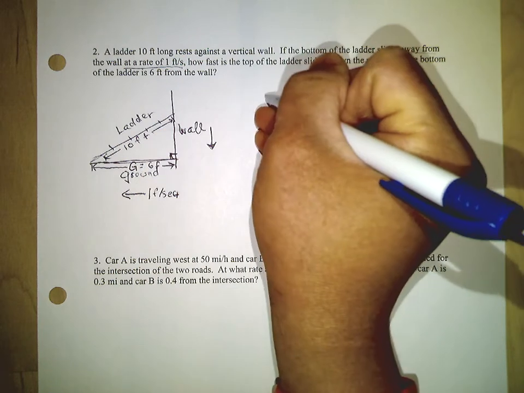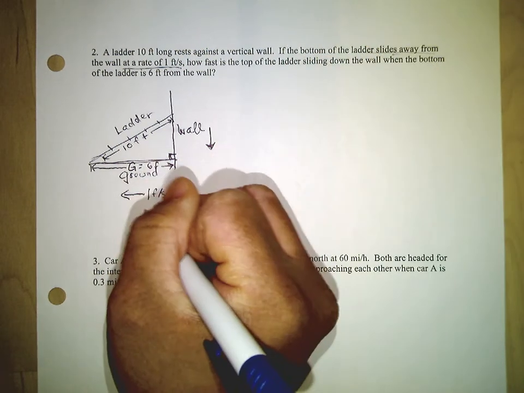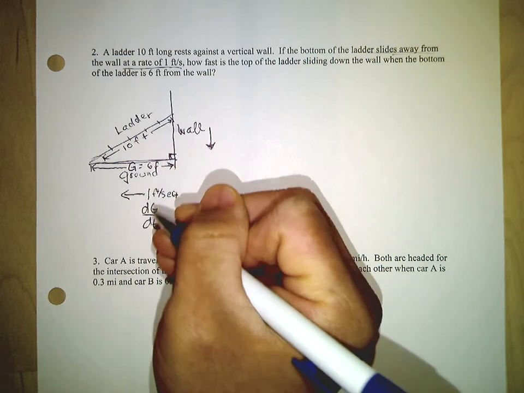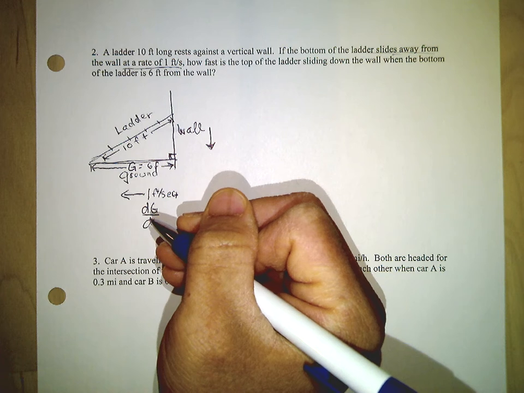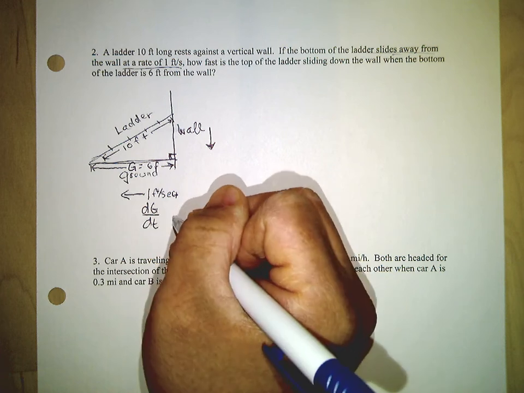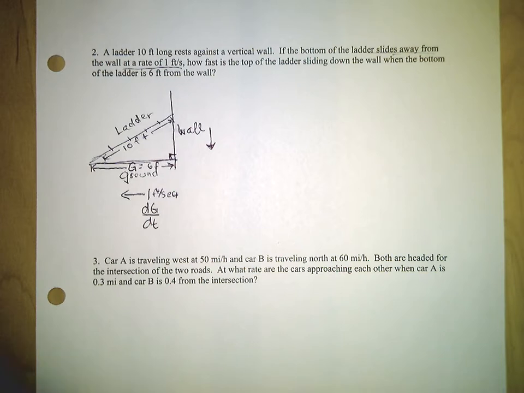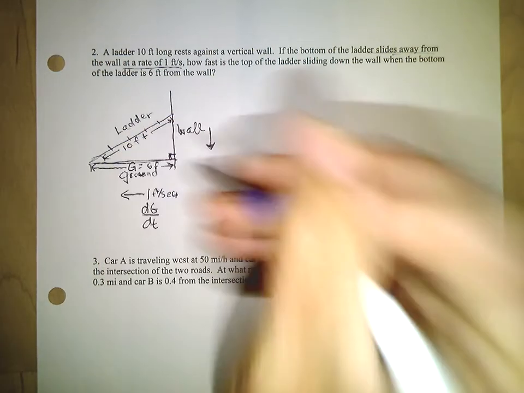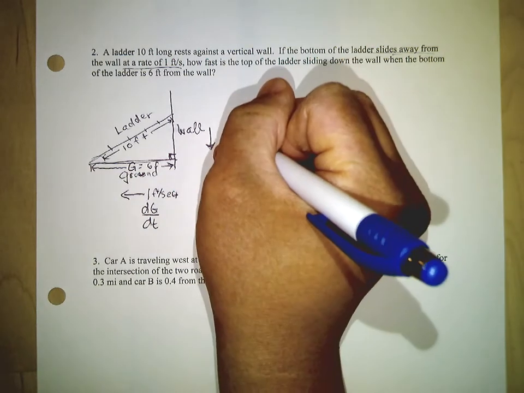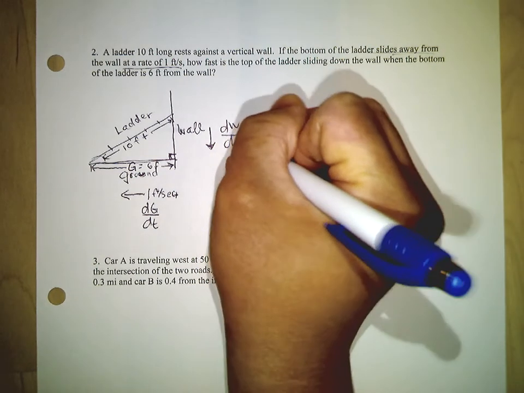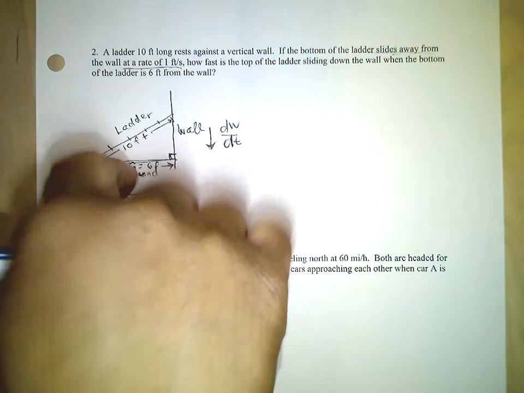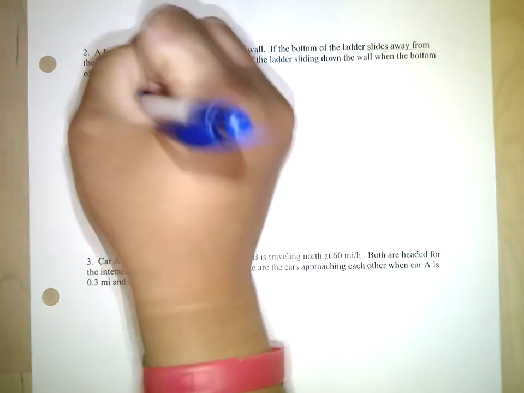All right, so what we actually have here then, if I call this dg/dt, for the amount of distance with respect to time that the ground is changing at here, and then I'll call this dw/dt. And if you want to give this one a variable name, you could call it L for ladder and dL/dt.